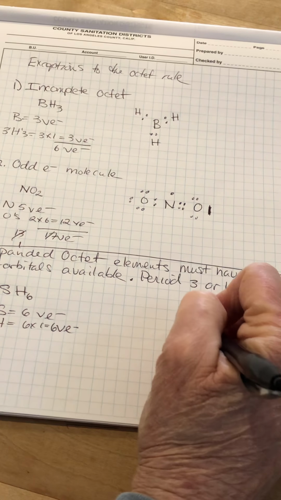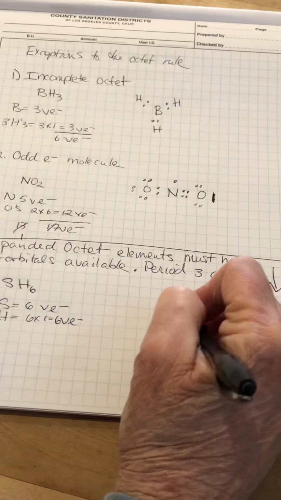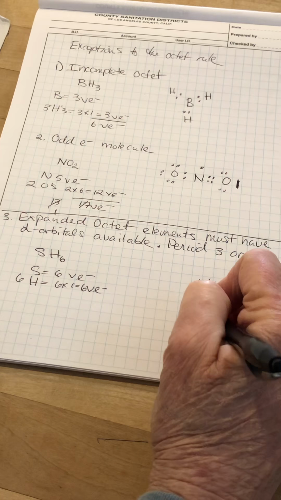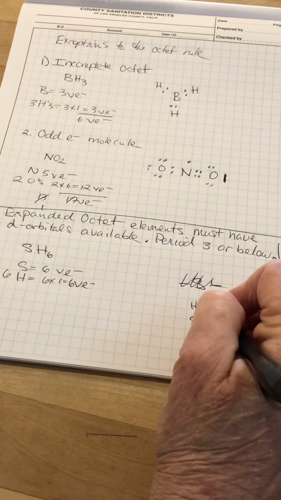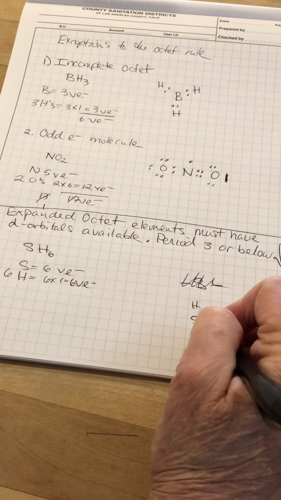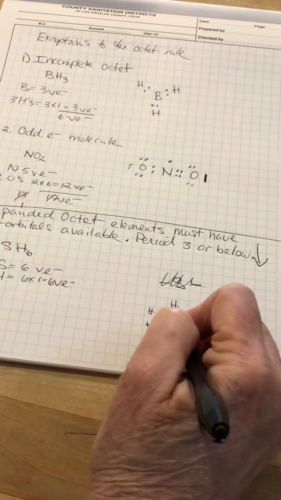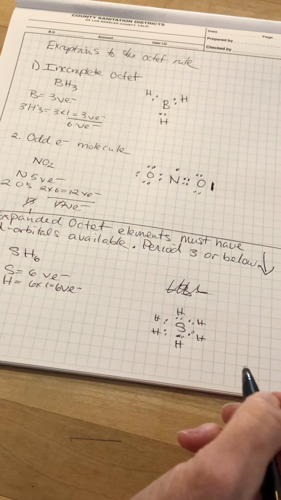We're going to put the hydrogens around the sulfur. Sulfur is in the middle. Hydrogen, hydrogen, a couple more hydrogens as far apart as we can get them. And you're going to have 2, 4, 6, 8, 10, 12. We've just used up all of the electrons.